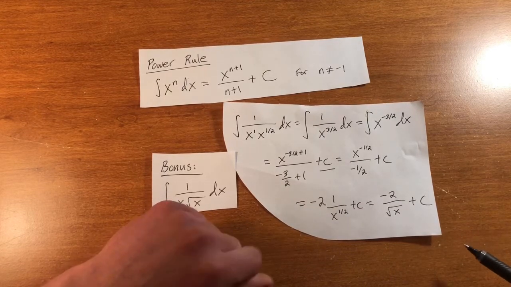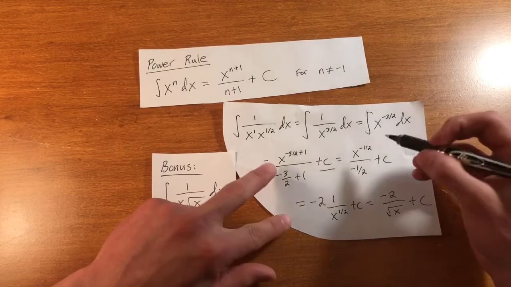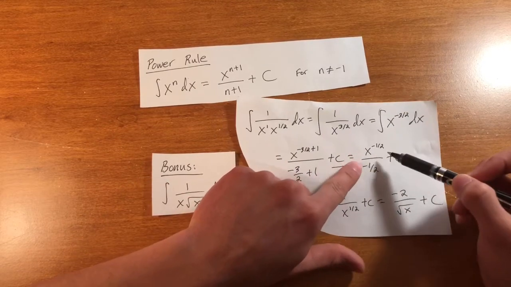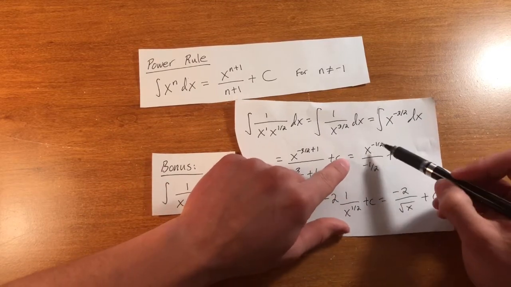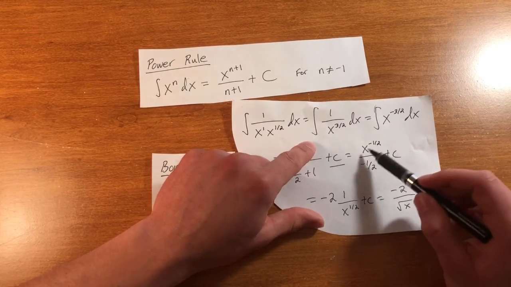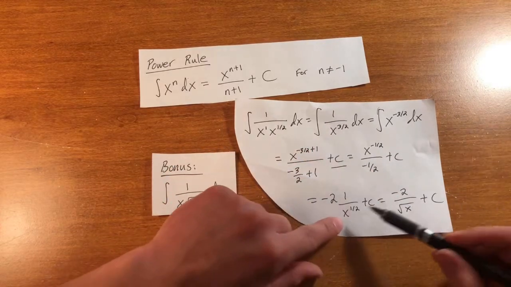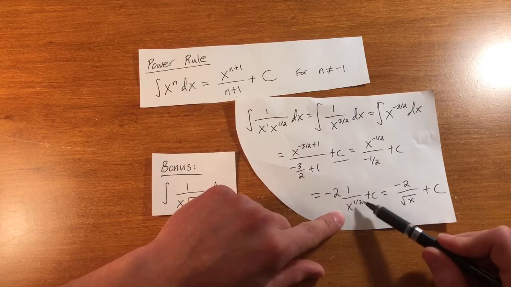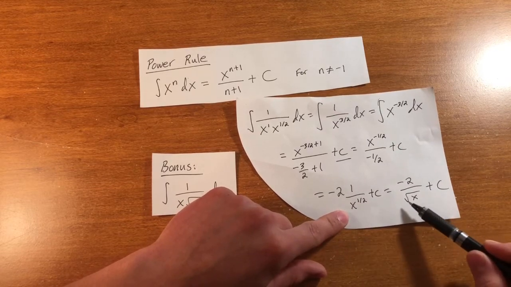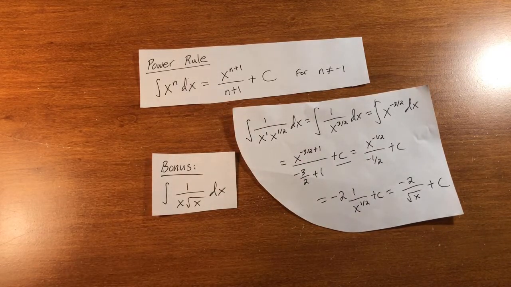Just one thing that I want to make note of: I could have left it here, but usually in math, you don't want some variable raised to a negative number. You want it positive. So in this case, I was able to make it positive, and not only that, x raised to the 1/2 is the same thing as saying the square root of x. So just some things to keep note of.